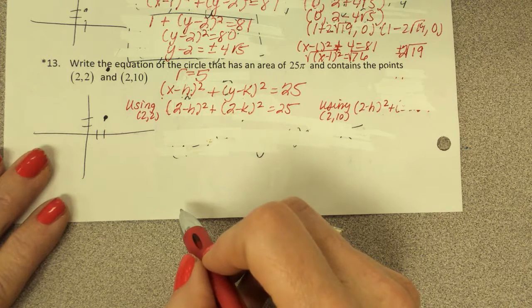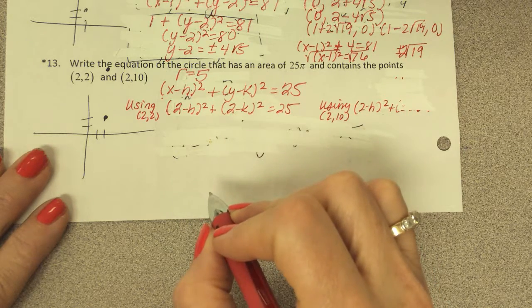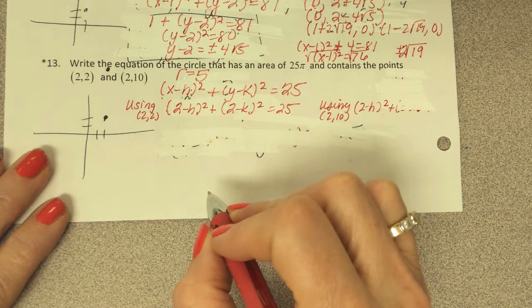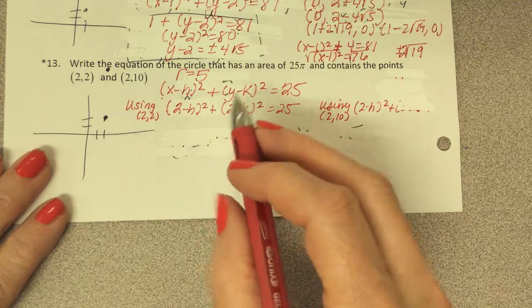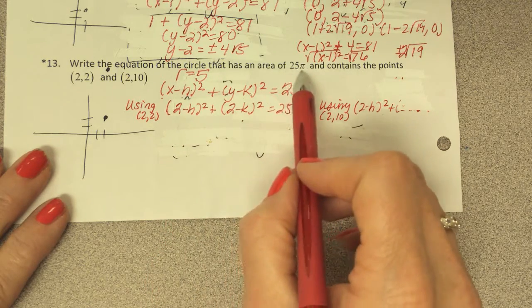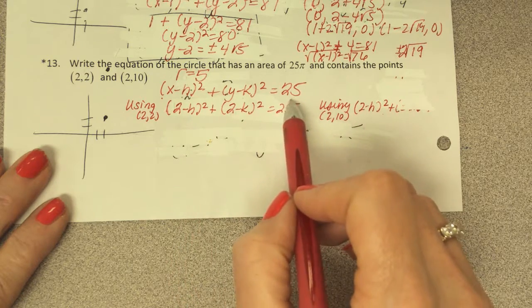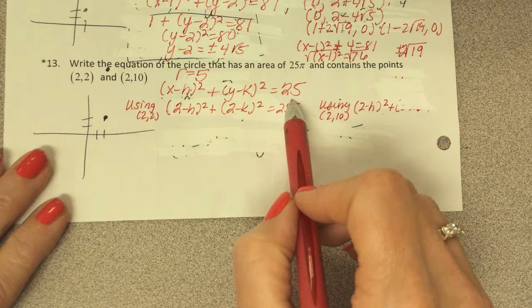So, yeah, I know he explained this to me, and I got (x minus 5) squared plus (y minus 6) squared equals 5. I'm not sure that's the right answer, but at least you guys tried. Because the way I know it's not is because if the area is 25 pi, then the radius has to be 5. So we know this has to be a 25, not a radical 5.